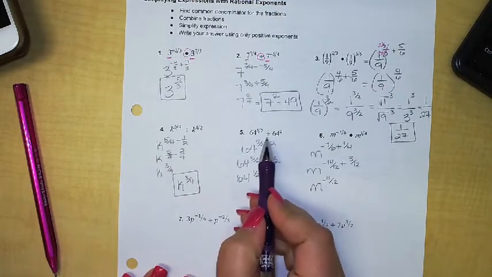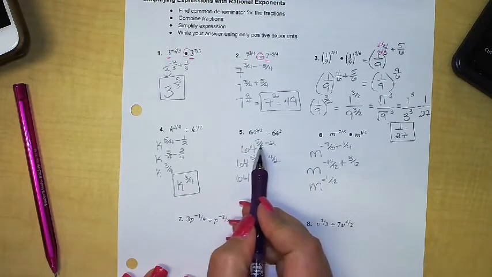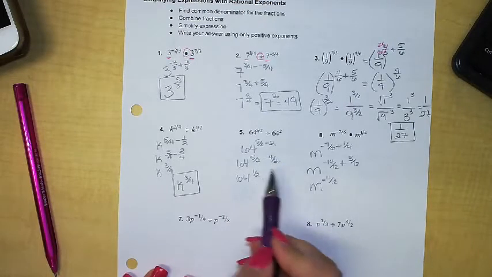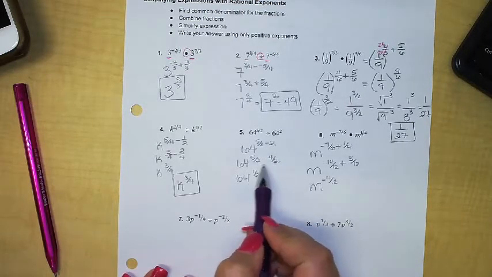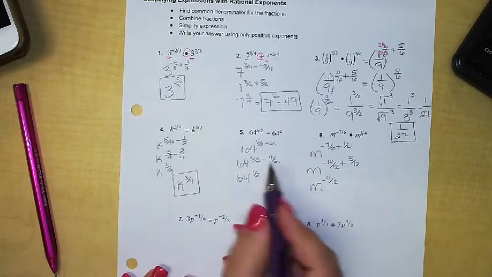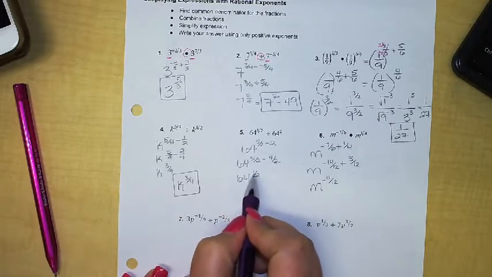For this one, same thing, division. So we're subtracting those exponents. I did need to get a common denominator, so I went for 4 over 2 here, so we would have that matching denominator, and then I could find the difference, and it's 1/2. However, we talked about this yesterday.